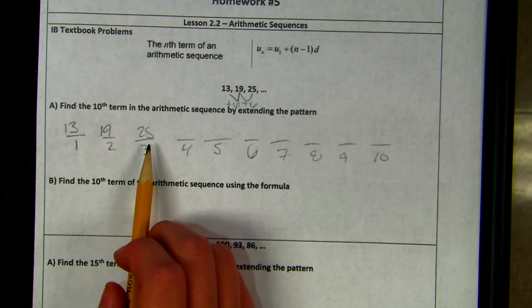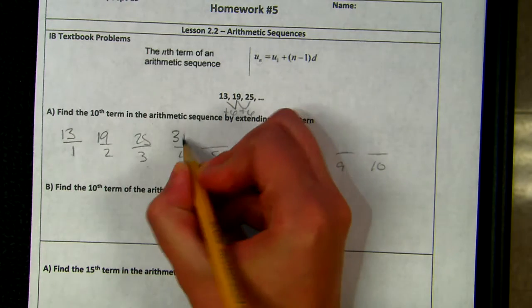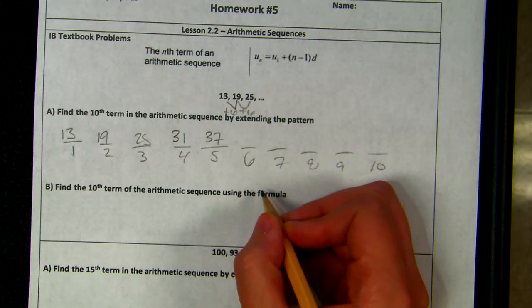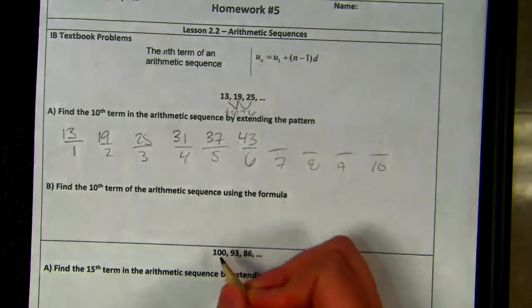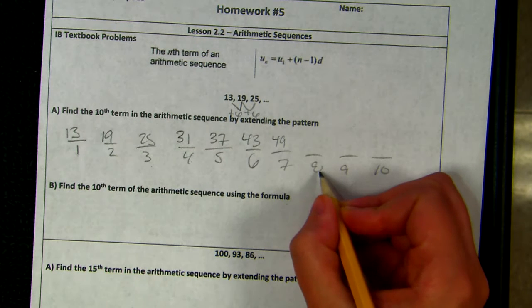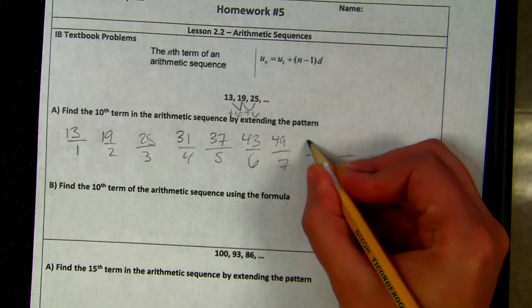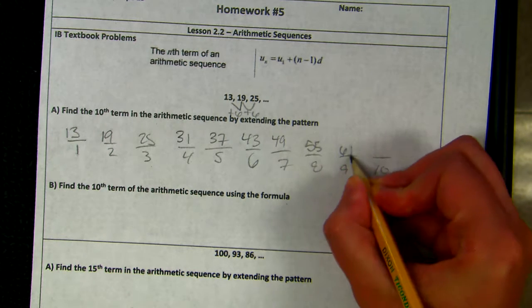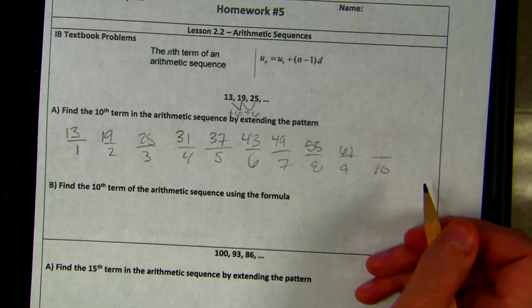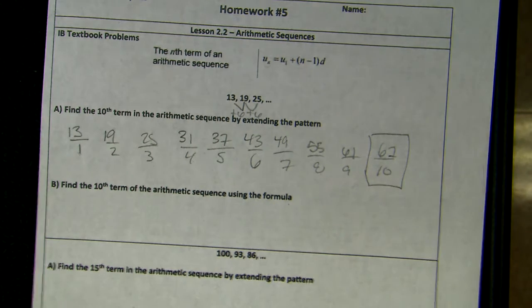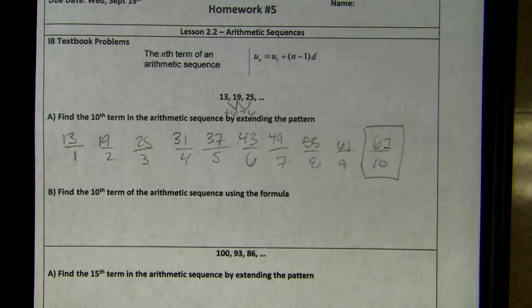So next we're going to do 25 plus 6, which is 31. 31 plus 6, which is 37. 37 plus 6, which is 43. 43 plus 6, which is 49. 49 plus 6 will give me 55. 55 plus 6 will give me 61. And 61 plus 6 is 67. So my 10th term is going to be 67, which I found by adding 6 each time, starting from 13 all the way to the 10th term.